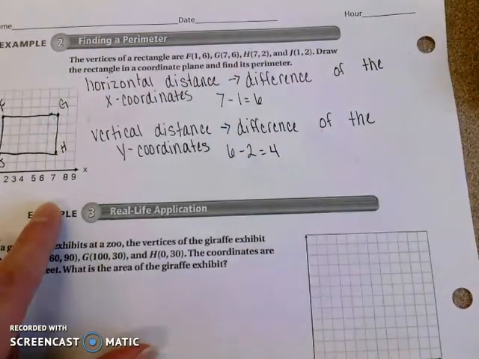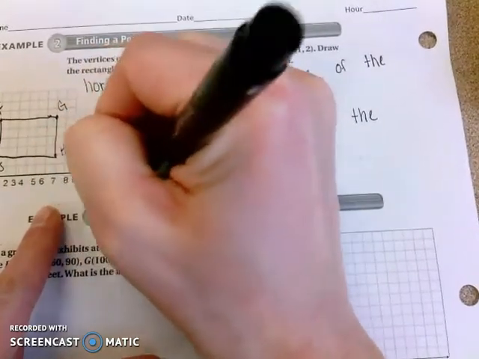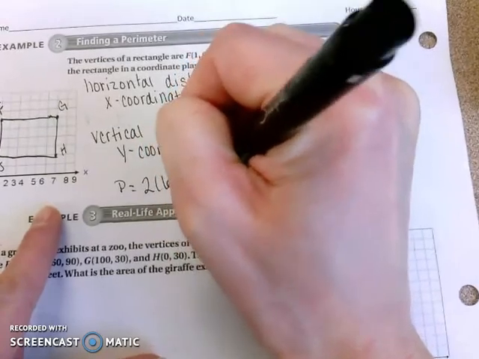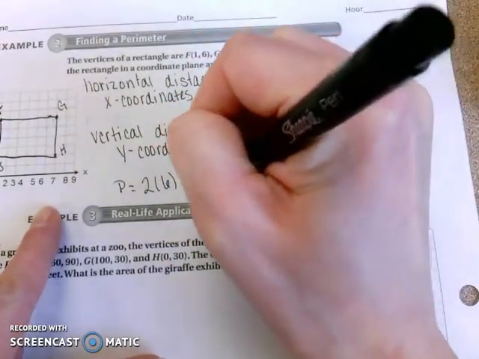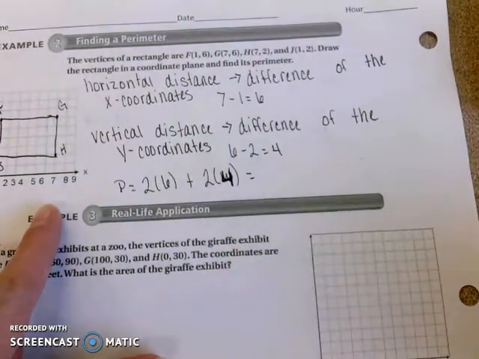So that tells me that my length and width are 6 and 4. So perimeter we know is 2 times the length plus 2 times the width. 2 times 6 plus 2 times 4. So we end up with 20 units.